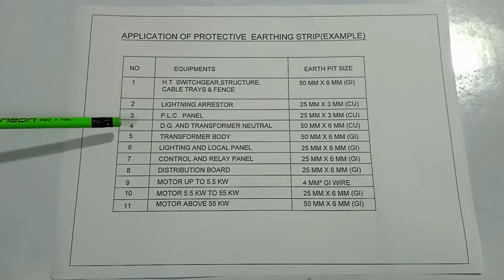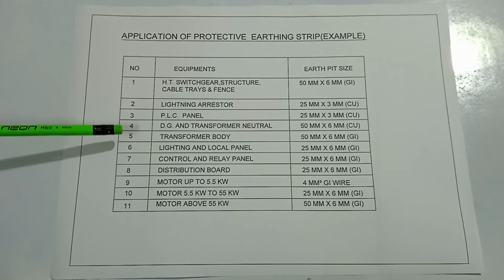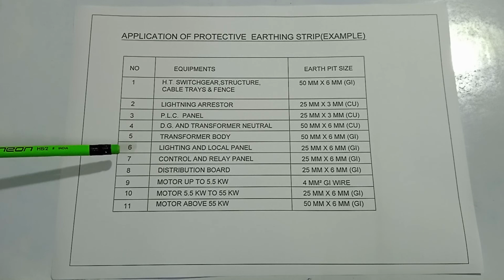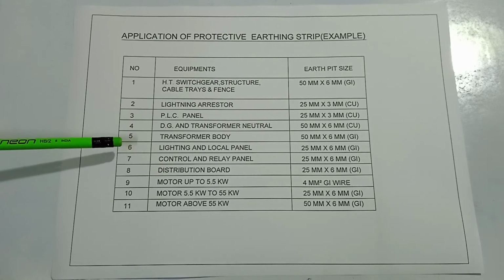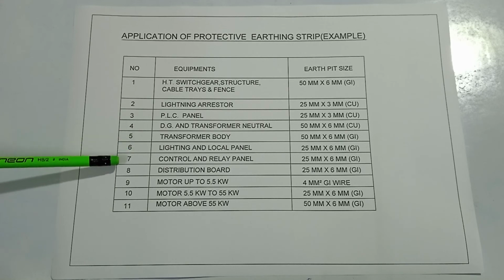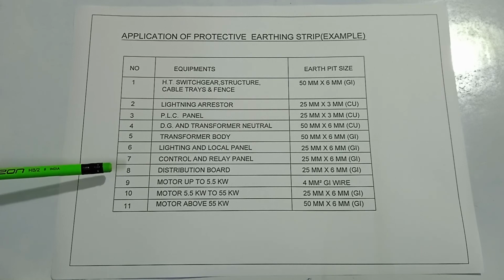And next, DG and transformer neutral, 50 mm into 6 mm copper. Transformer body, 50 mm into 6 mm GI. Lighting and local panel, 25 mm into 6 mm GI. Control and relay panel, 25 into 6 mm GI. Distribution board, 25 mm into 6 mm GI.